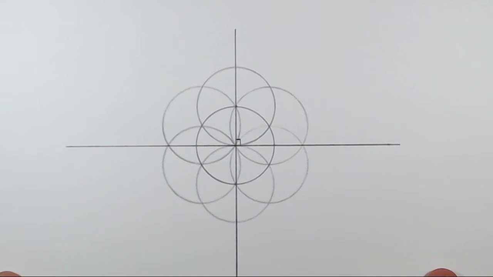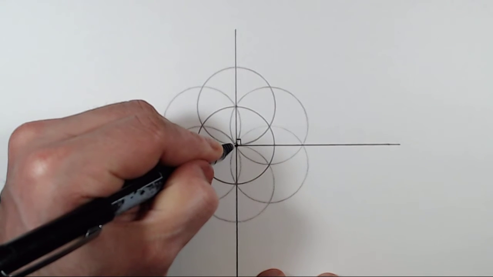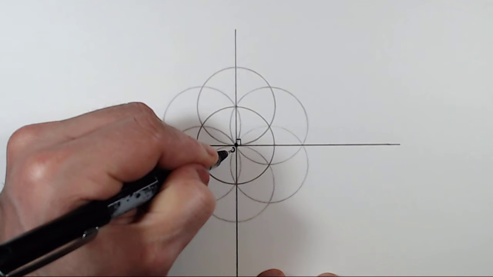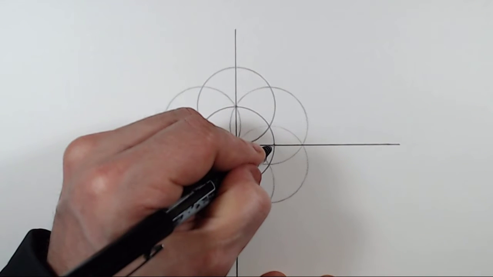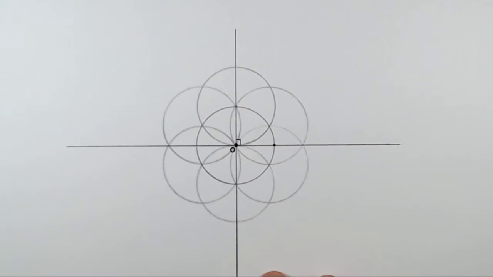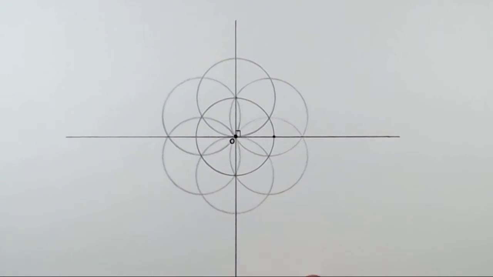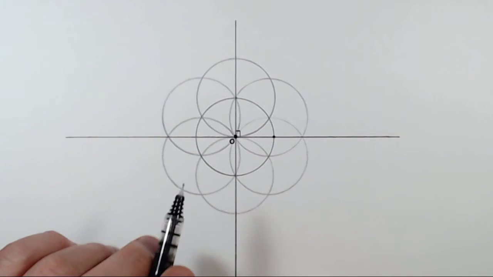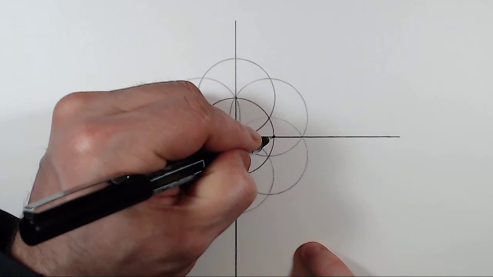Now, the first thing we'd like to note is that this distance from the origin point, which we can call 0, to the edge of the first circle we drew, this distance right here, that's unit of 1. Okay, so for the proportions of the different shapes we're going to draw throughout this tutorial, this is 1.